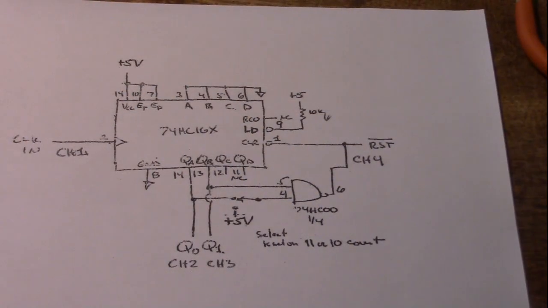Here is a 7416X, where X can be either a 1 or a 3. It has power. Both enables are connected to 5 volts, so it always counts when there's a clock edge. The 4 load inputs are connected to 0, and the load input itself is connected to 5 volts, so that's not used. So we have our 4 outputs, QA through QD. We're only going to be looking at the 2 lower order bits, QA and QB. And the QA and QB are connected to a NAND gate, whose output is connected to the clear bar input.